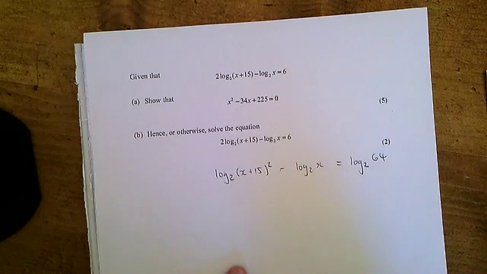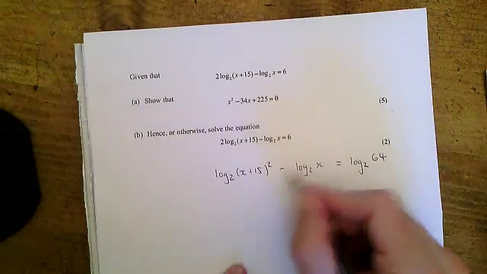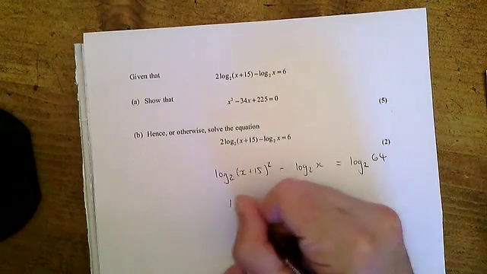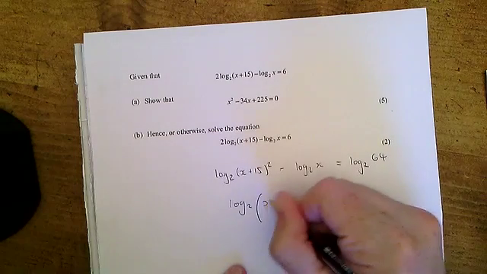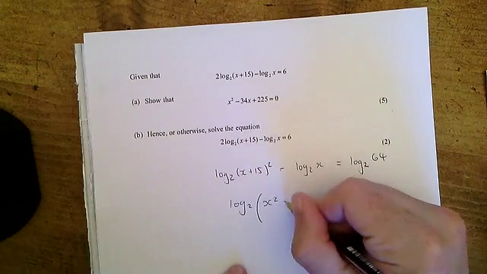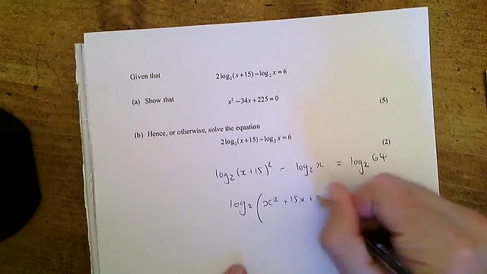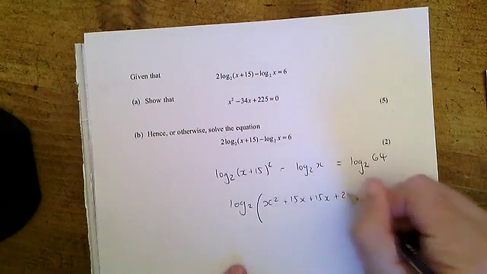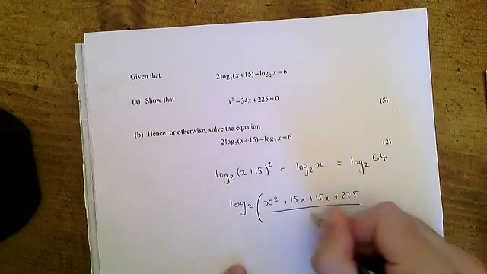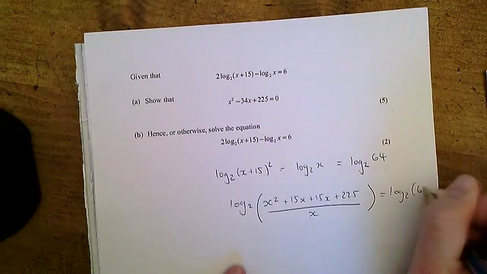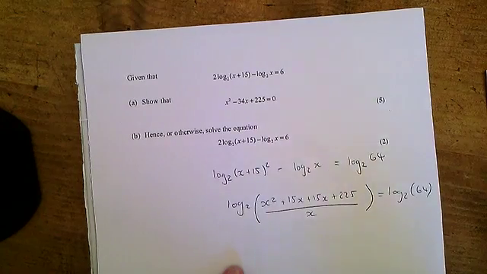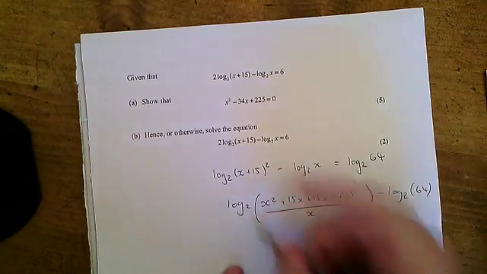Okay, so you should know how to do that. If you didn't know how to do it, you need to do a bit more revision on logarithms before next Wednesday. Okay, now when I'm taking away logs, it means I'm dividing, so I can say log base 2. Now I'm actually going to expand that. That's going to give me x squared plus 15x plus another 15x plus 225 over x is equal to log base 2 of 64.